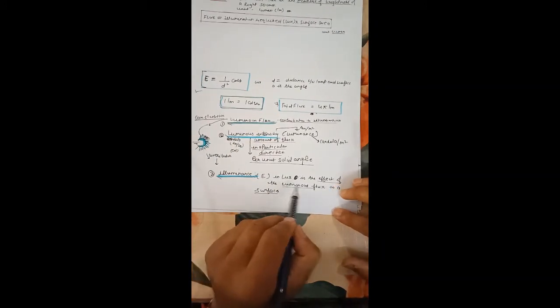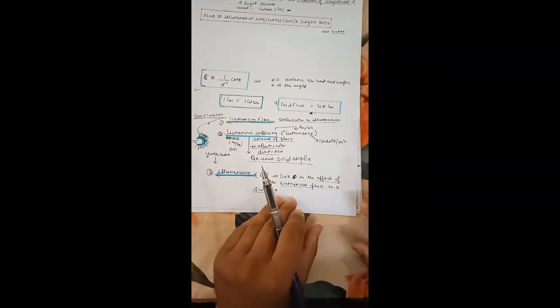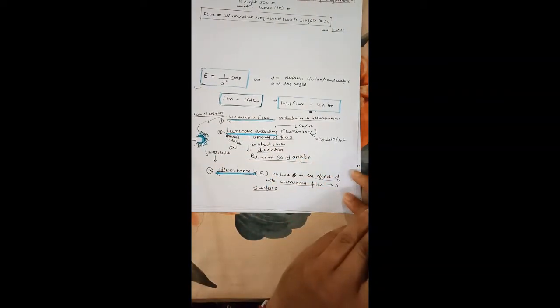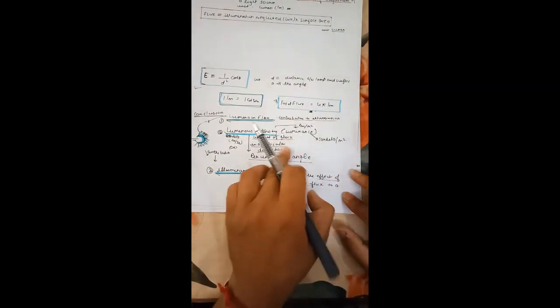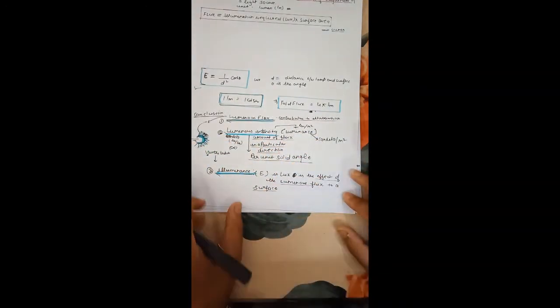Illuminance is lux and the effect of the luminous flux on a surface. Luminous intensity, amount of flux. Luminous flux, contribution to illumination.